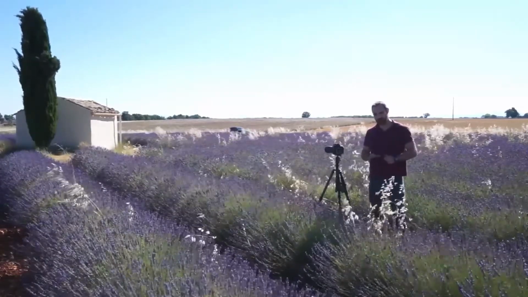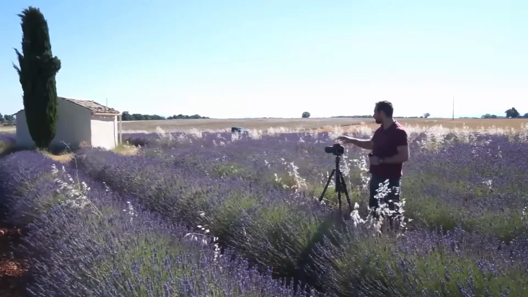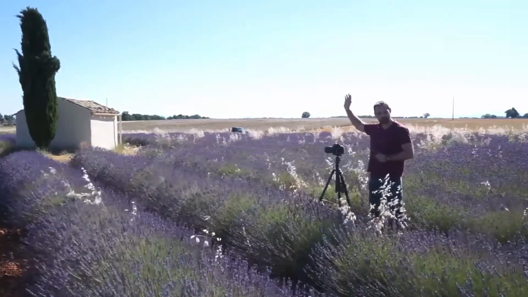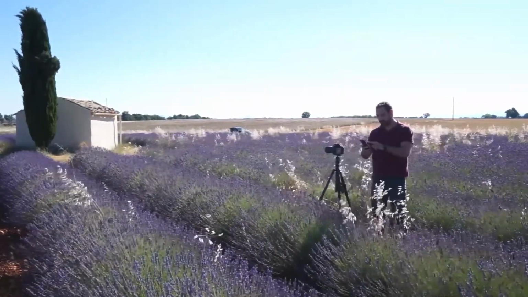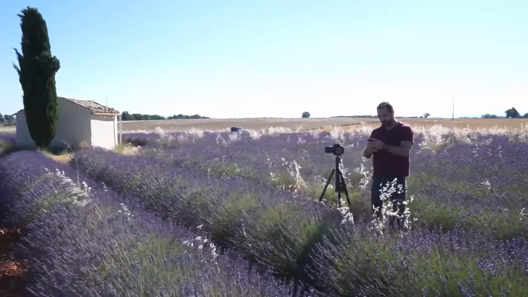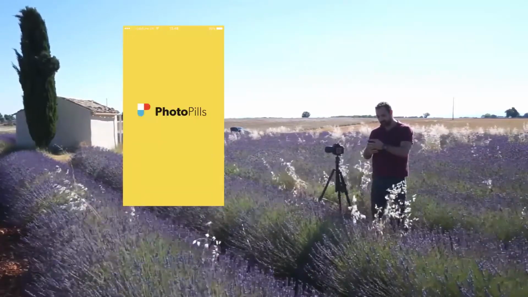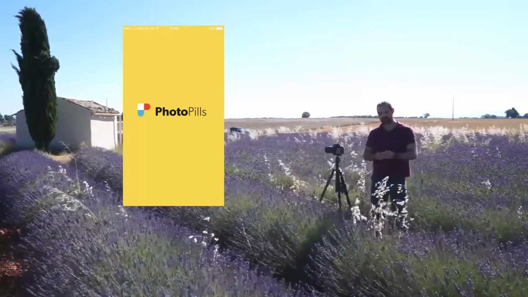But before we talk about a different composition, I want to show you how I plan where the Milky Way is going to be relative to subjects that we shoot. And I do that with my Photo Pills app. So I open up Photo Pills and there's an option on the first screen called Night AR.